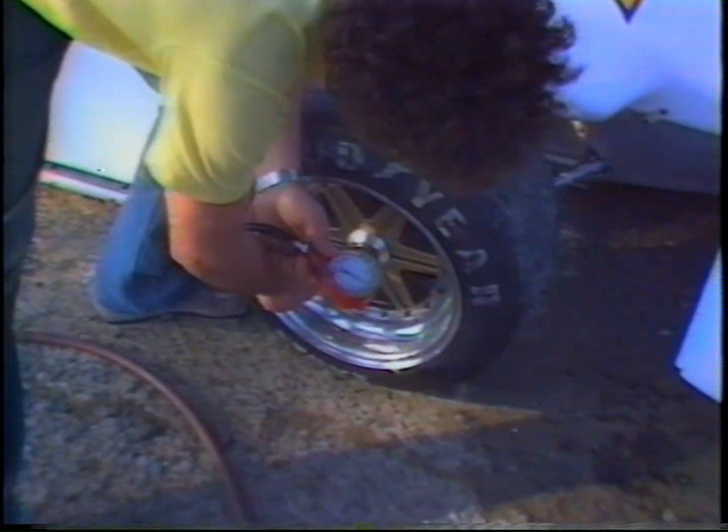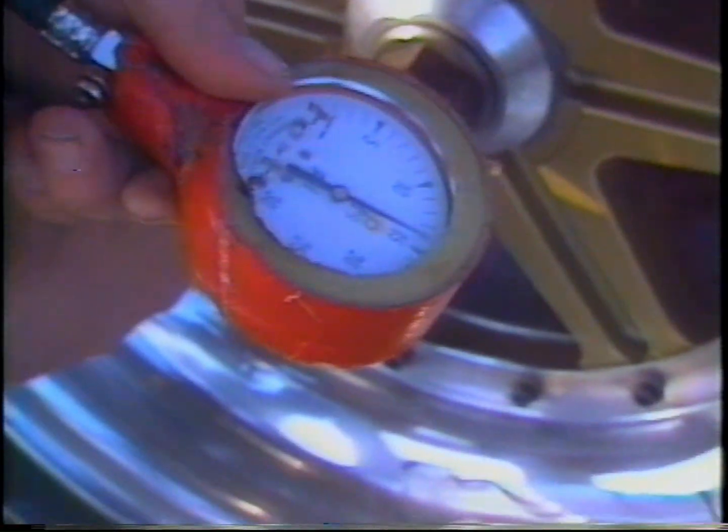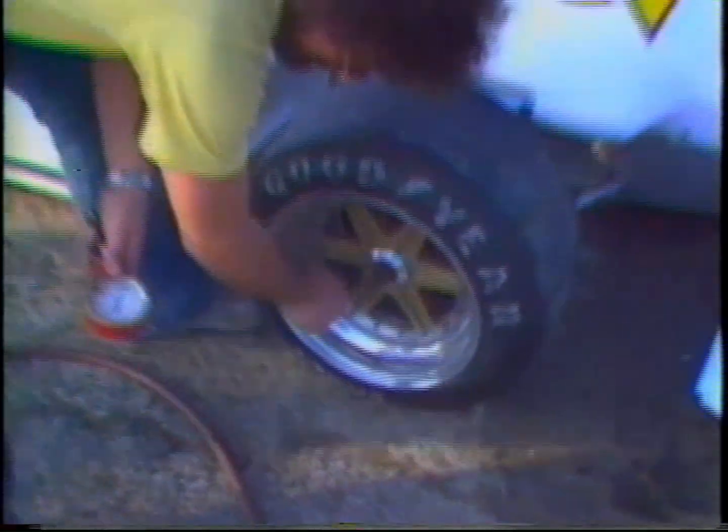You want to set your tire pressures to make sure that you've got them at a cold pressure that's going to expand to the warm pressure you want to end up with later on. Remember that on a very cold day they will expand a little more than they do on a warm day.